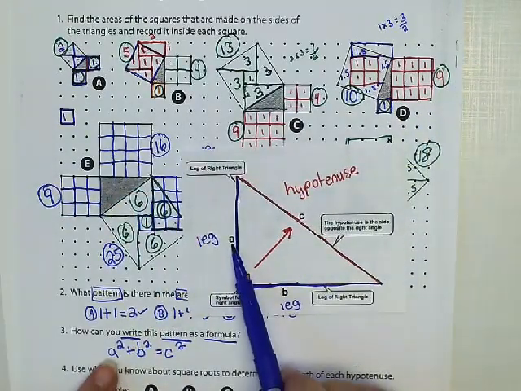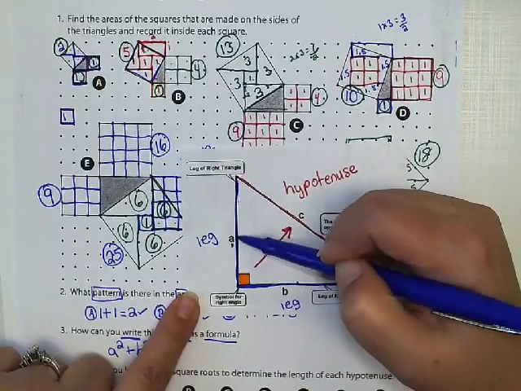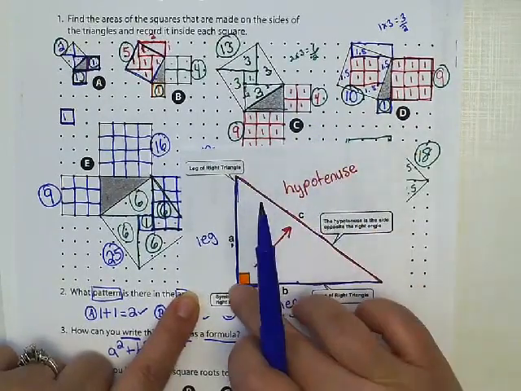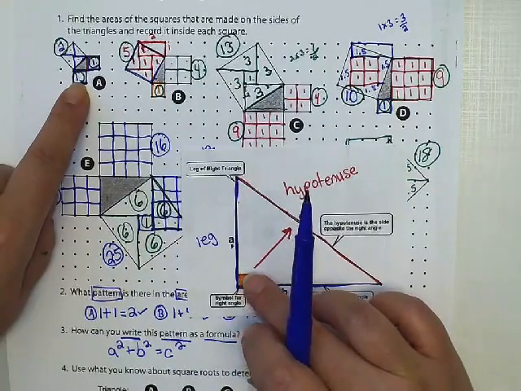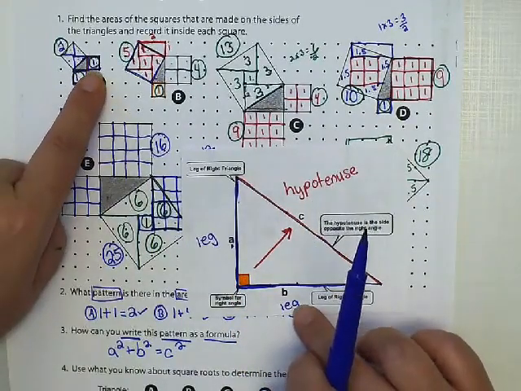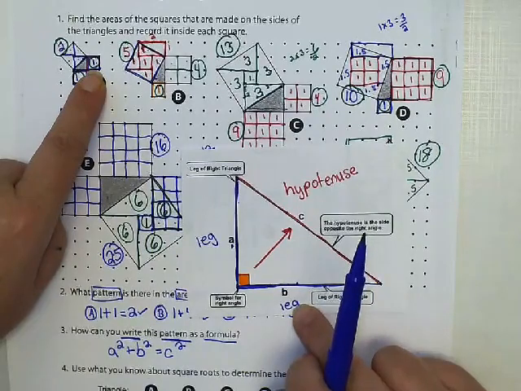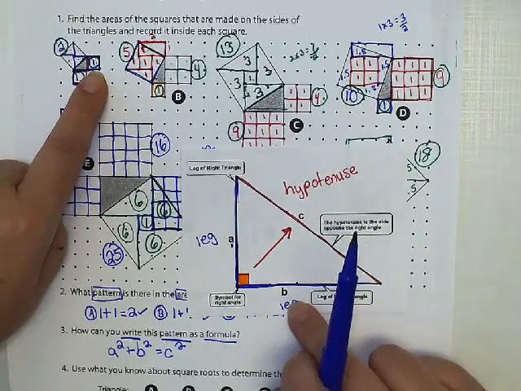So if we take the length of A and we square it, like we did here, the length of A was 1, and 1 squared is 1. And we take the length of the other leg and square it, so 1 squared, which is 1.